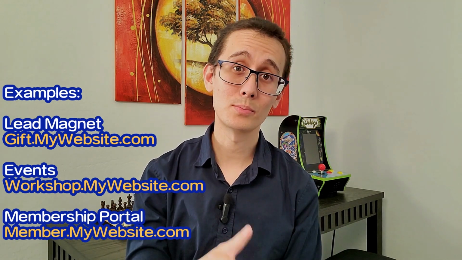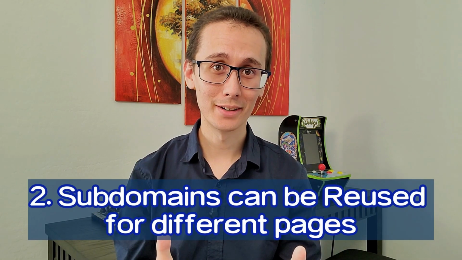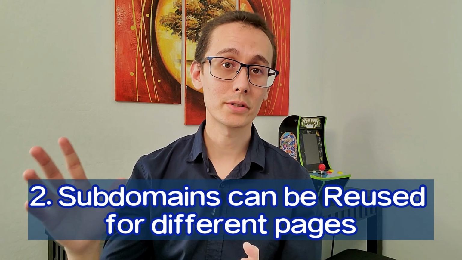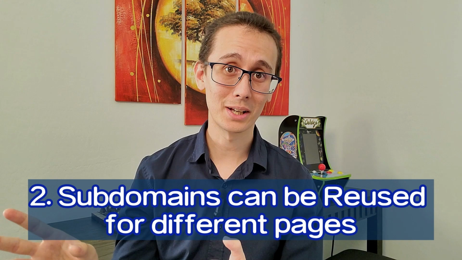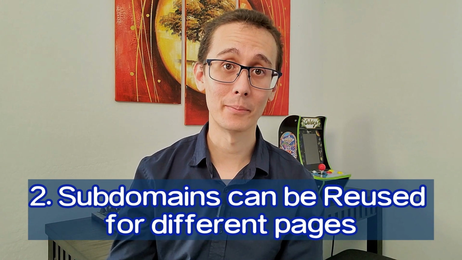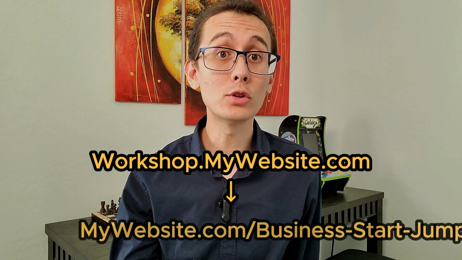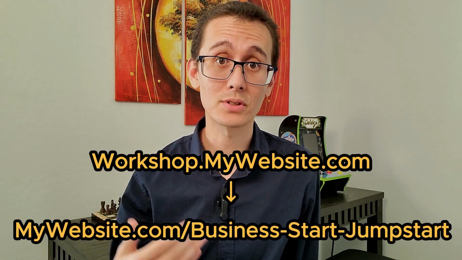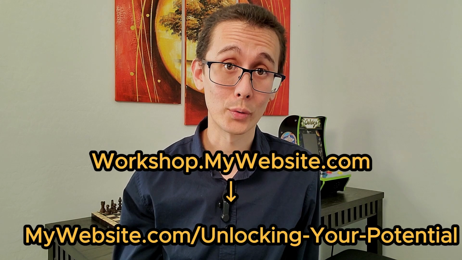And now let's focus more on events for the next benefit. Reusability. If you choose to forward a subdomain to another page link, that page link can be switched out at any time. What this means for your live events is that you can continually reuse the same subdomain for every single live event you do.